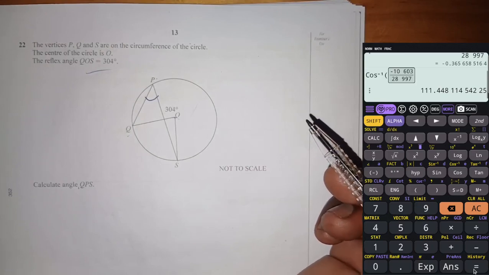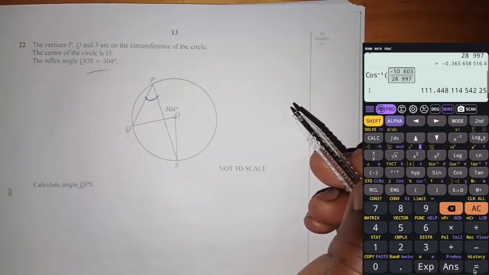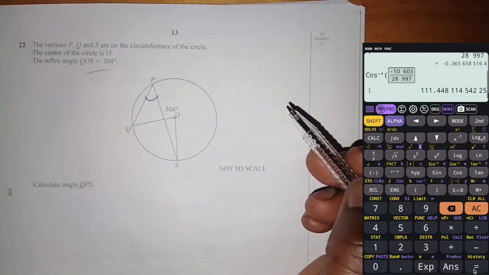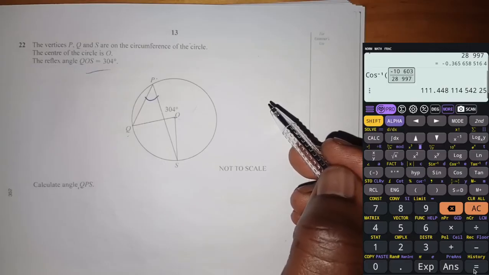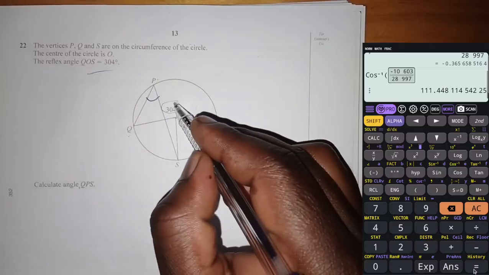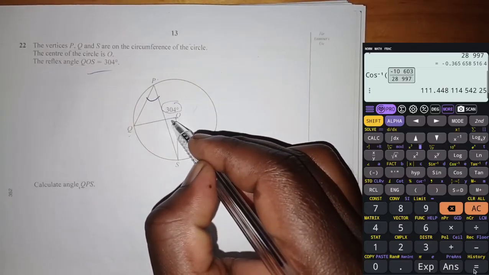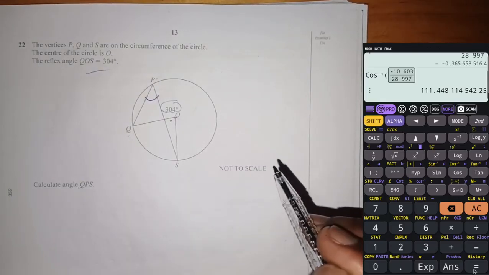Now, how do you find that angle? Knowing the angle at the center, we can use the theorem on angle at the center.